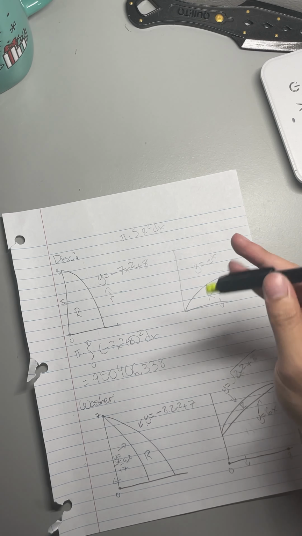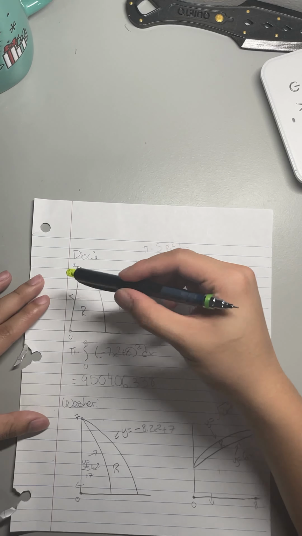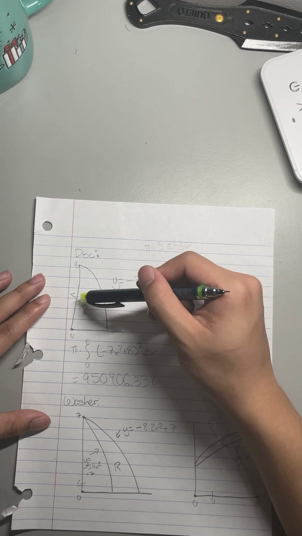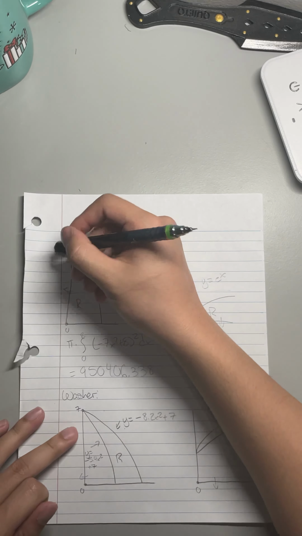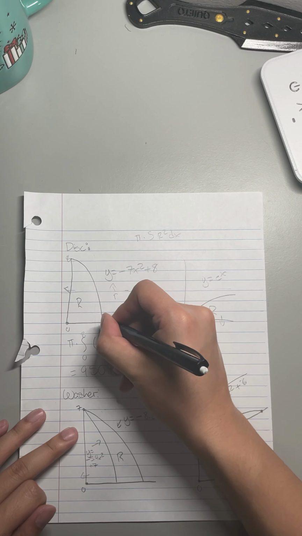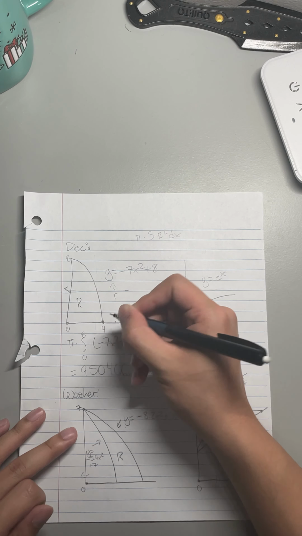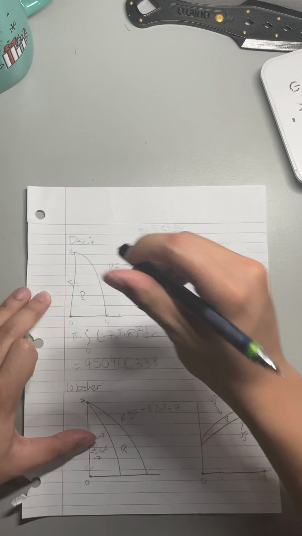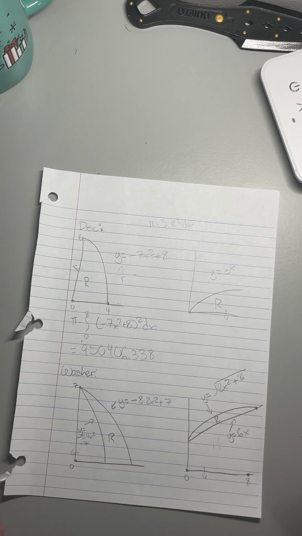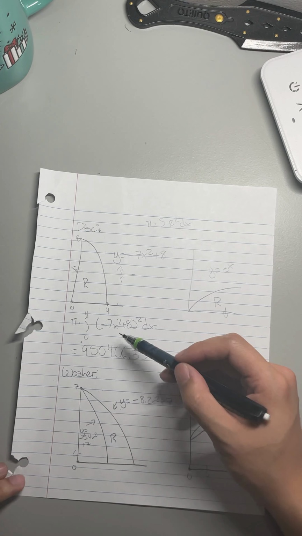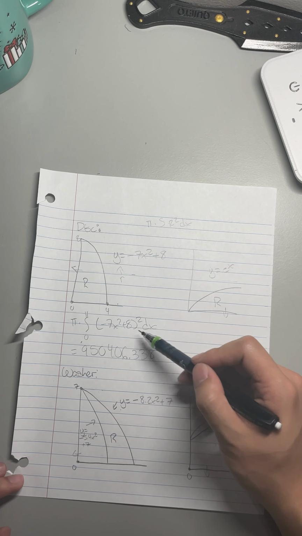Wait, sorry. Since we're rotating over the y-axis, we use the x coordinates. Sorry about that, that's where it went wrong. So let's say that this is 4. The new equation is pi times the integration from 0 to 4 of r, which is negative 7x squared plus 8, squared dx.